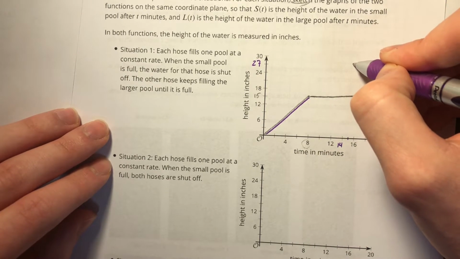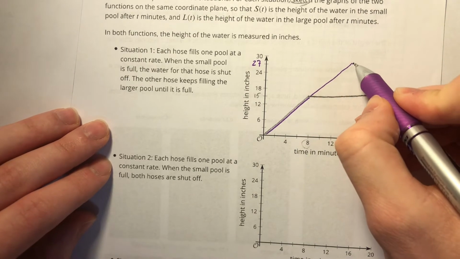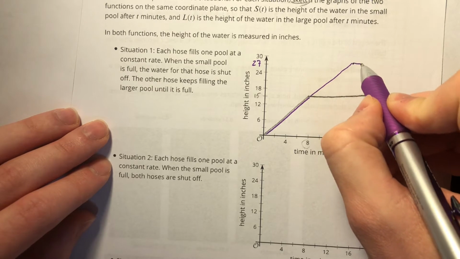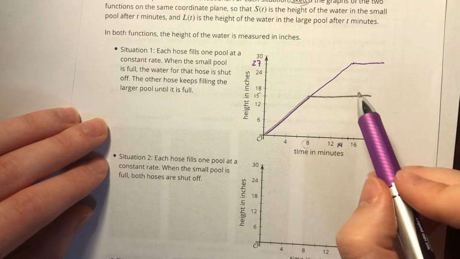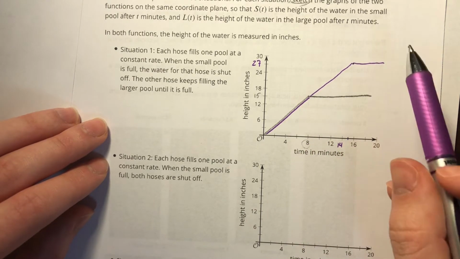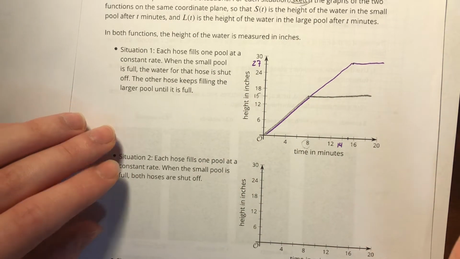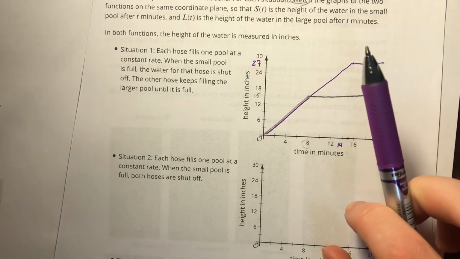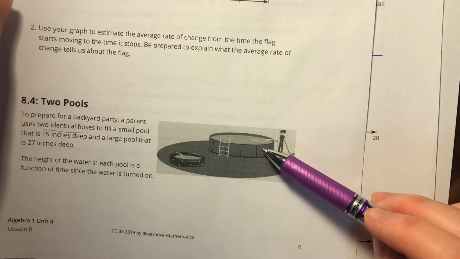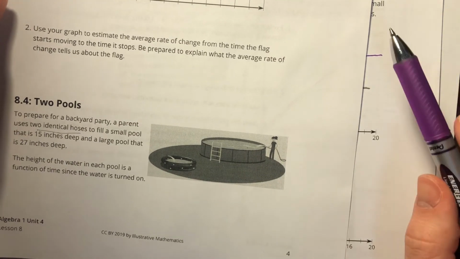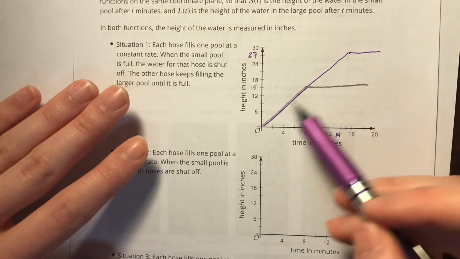And again, as long as you can justify it, you can estimate it however you like. All right, so once it gets to the full amount, it's going to flatten out. So that would be my example for the two pools being filled up. They're both being filled at the same rate, because they say each one fills the pool at a constant rate, and it's the same amount. You could argue that because this one is wider, it's going to take a much longer time. But for this one, I'm just going to assume, since they said it's the same rate for each hose, that it's going to look the same here.